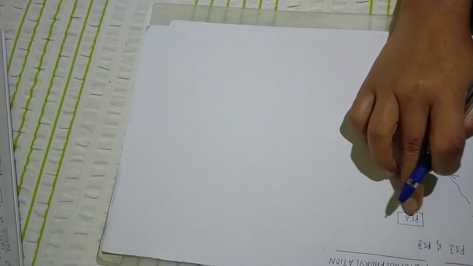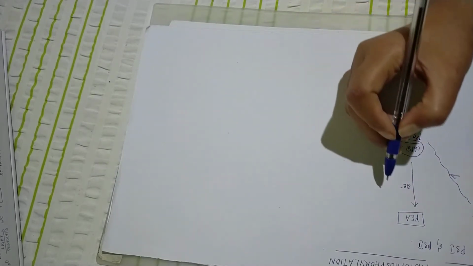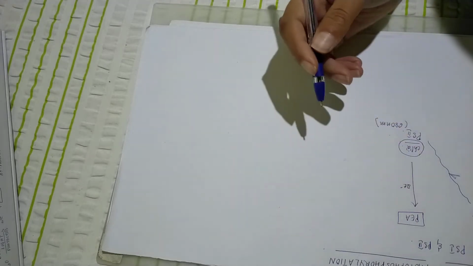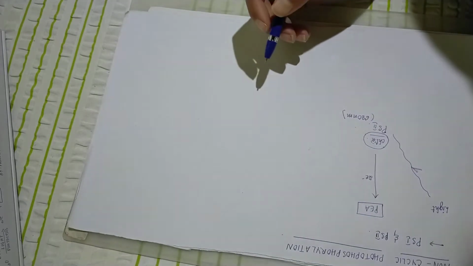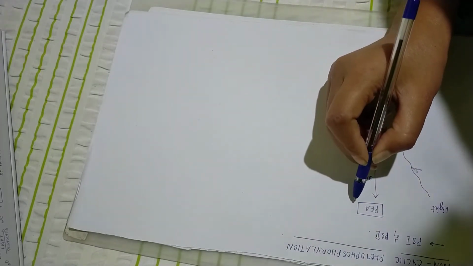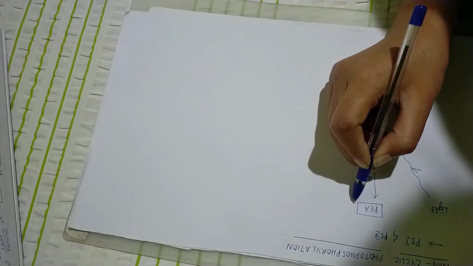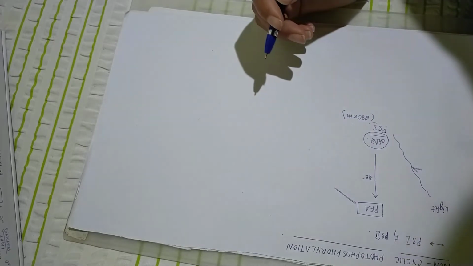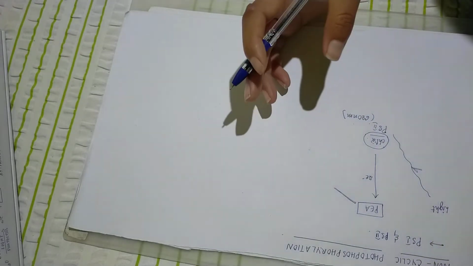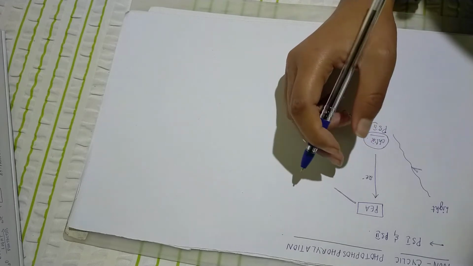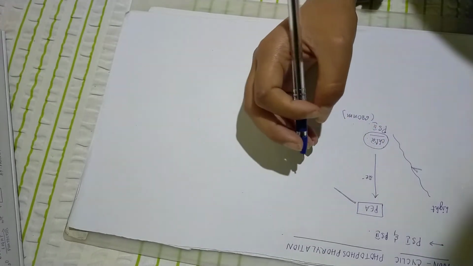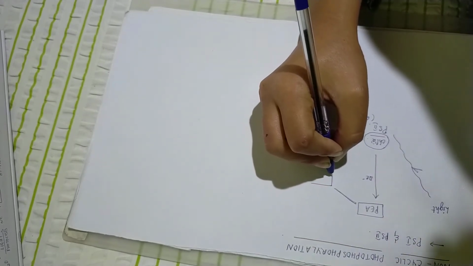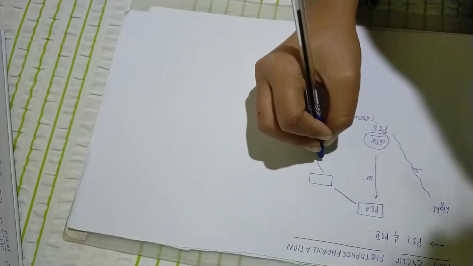So from this primary electron acceptor, the electron got transferred again. It got transferred down the gradient, down the energy gradient. What do we mean by down the energy gradient? It means it got transferred from a higher energy level to a lower energy level. So here it got transferred through the electron transport chain.